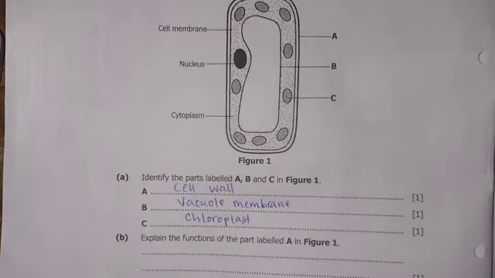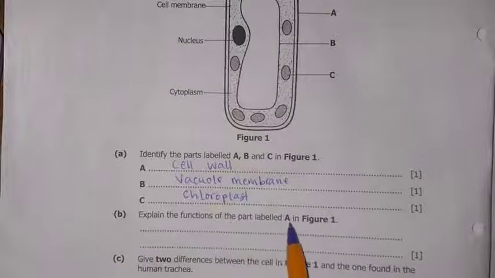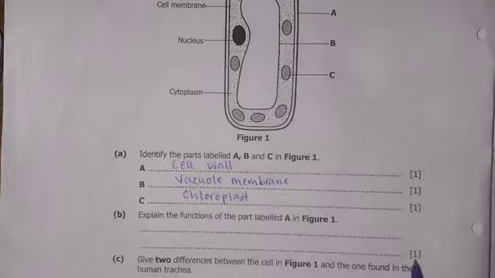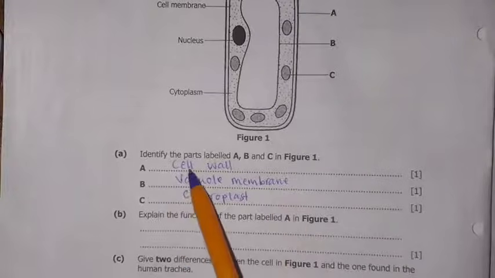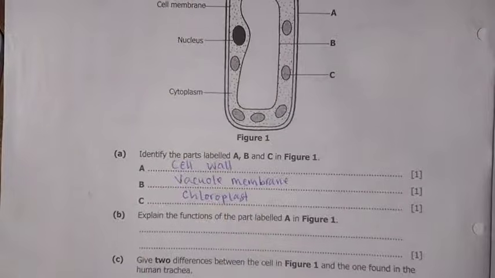We now come to question B. Question B reads, explain the functions of the part labeled A in figure 1. It's just carrying 1 mark. The part labeled A right here, as we have seen, is the cell wall. So what is the function of the cell wall?